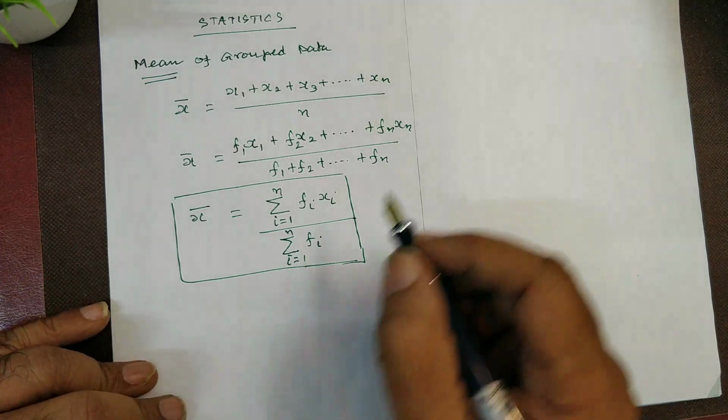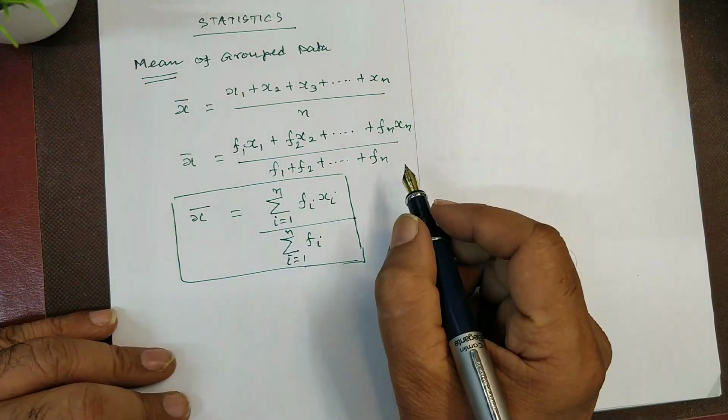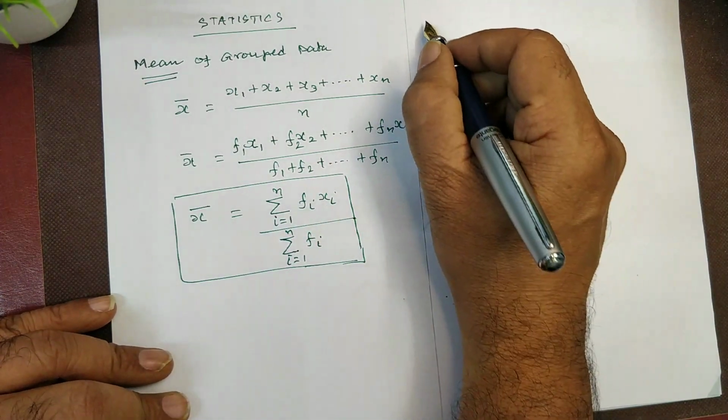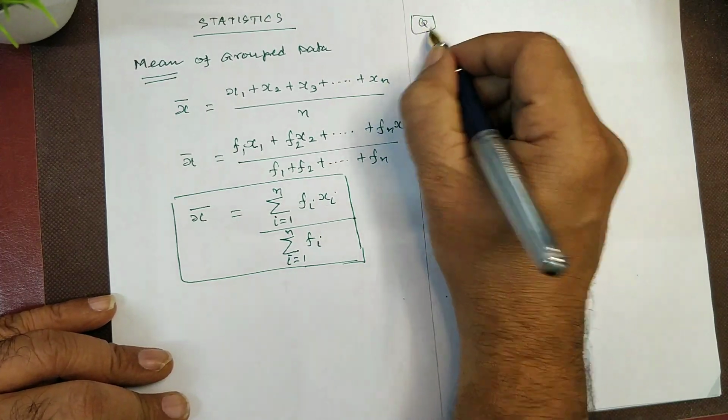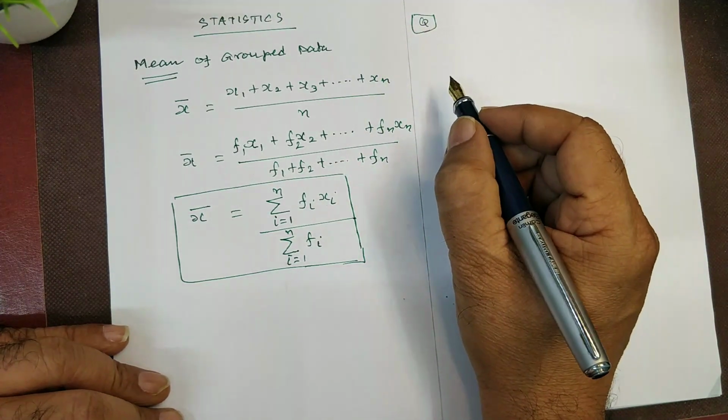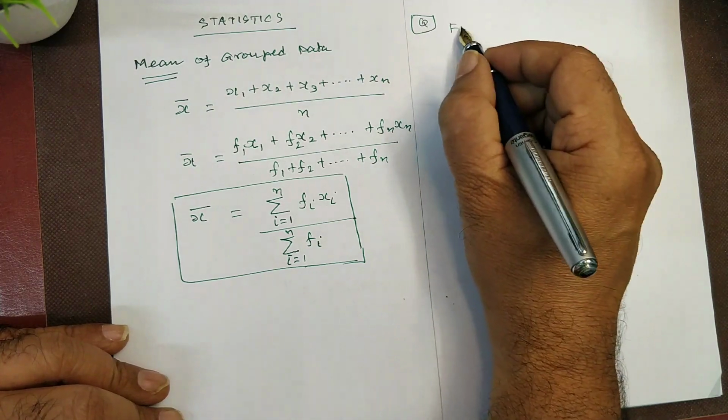Let us work out an example based on this. Take down the question.